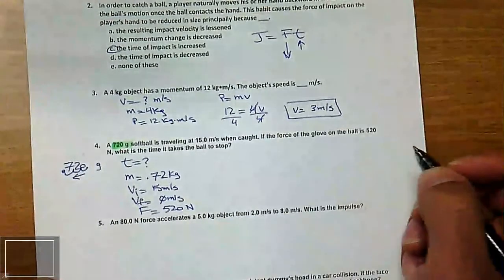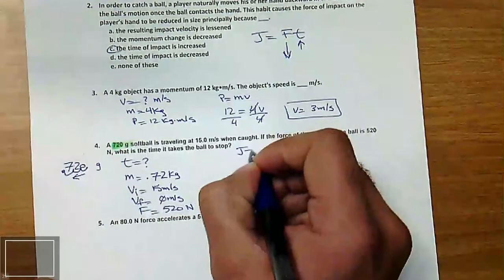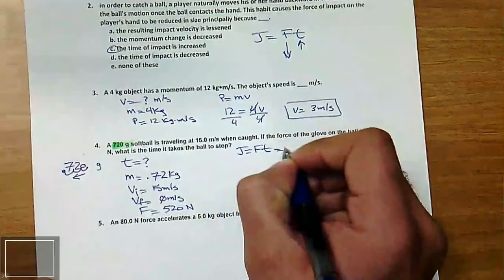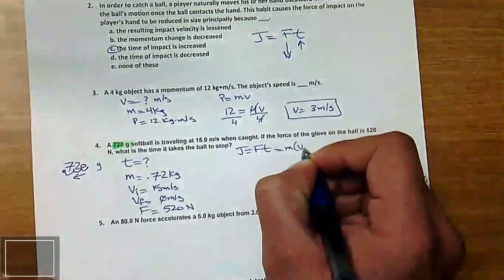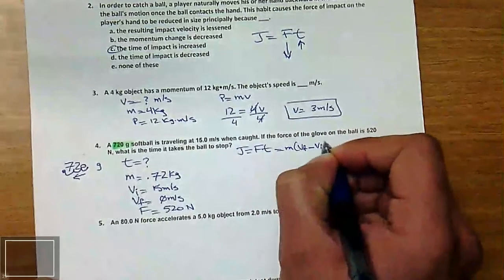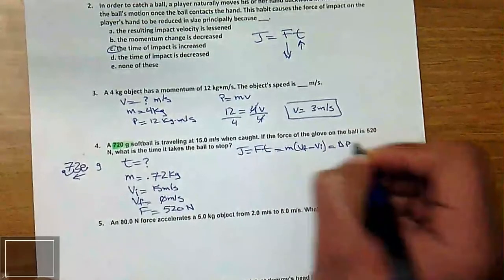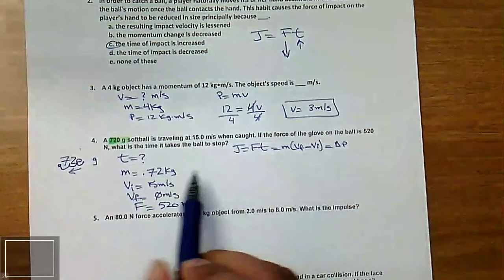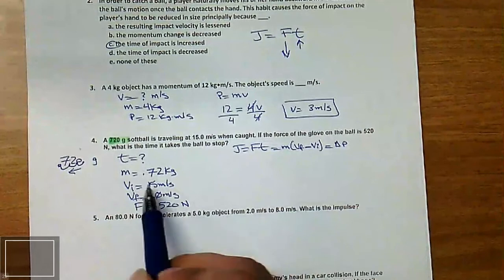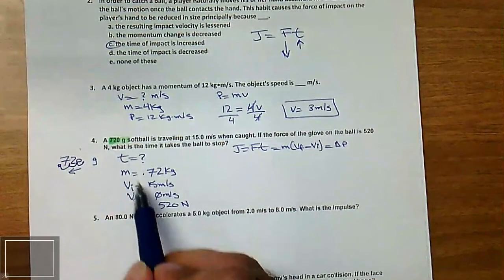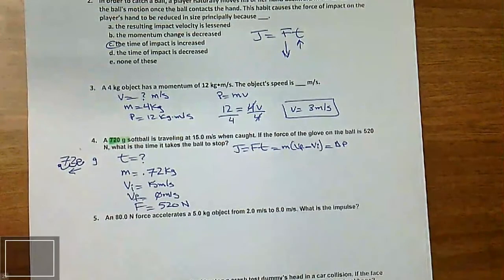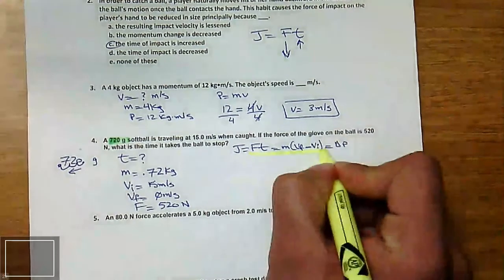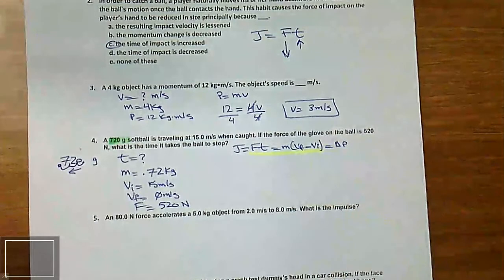Looking at our big equation, number 19, it's going to be J is equal to Ft is equal to m times the sum of Vf minus Vi is equal to delta P. Well, based on the variables that we have, we don't need to use every single portion. We just use what we do need and what we have. So we've got Ft, m, Vf, Vi. So we are looking at this middle portion right here. This is all we need to use.